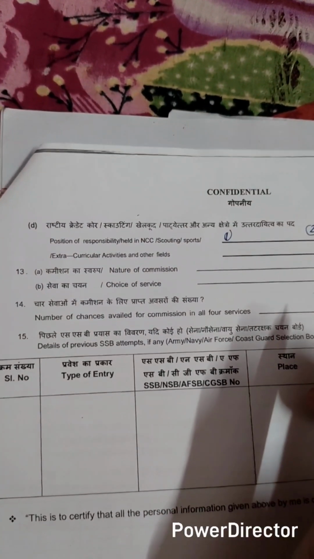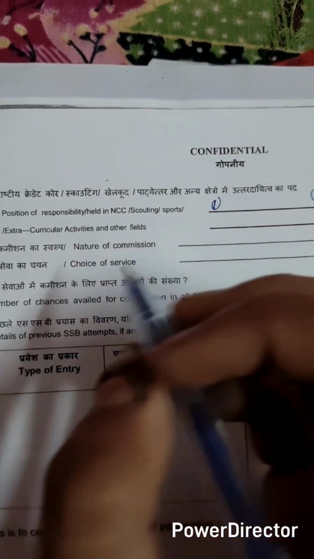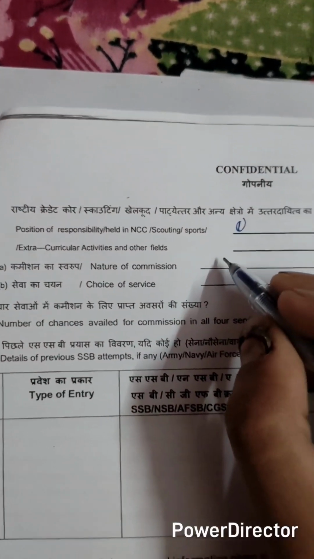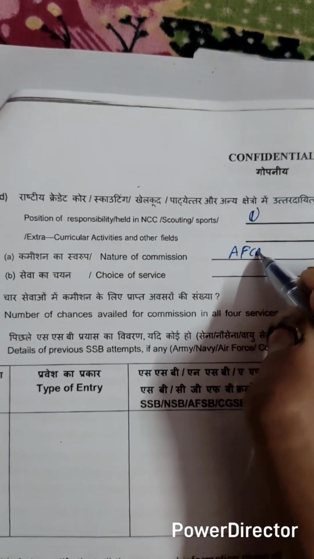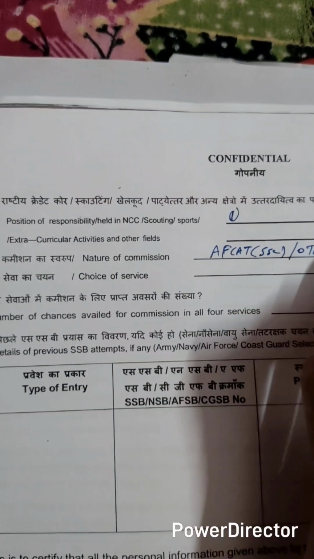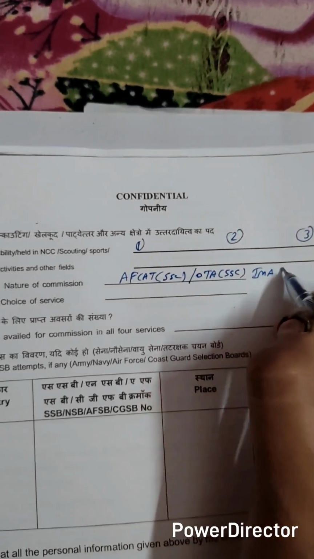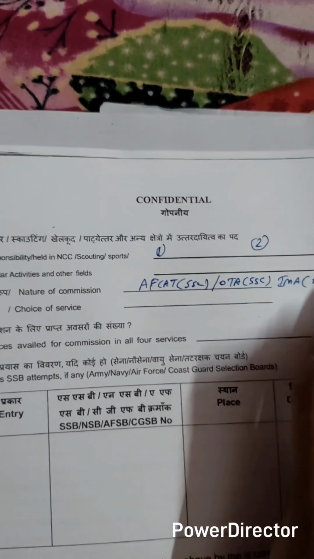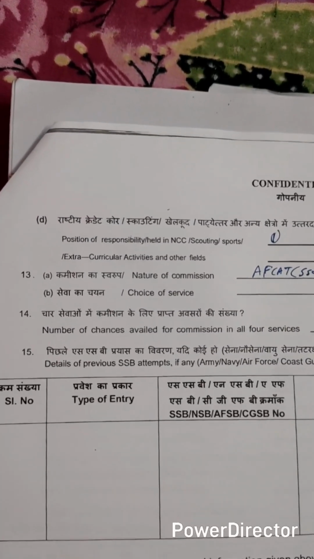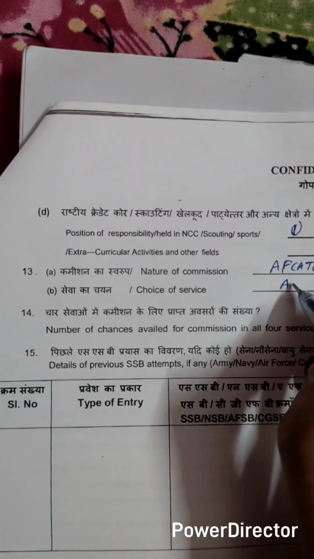Now the 13th option, 13A, nature of commission. Generally nature of commission is of two types: short service and permanent. If you are going for AFCAT, it is generally short service, so you will write AFCAT SSC, which means short service commission, or OTA, short service commission. But if you are going for IMA, you will write IMA permanent commission. Now choice of service. In Air Force or in OTA, you need to write the choice of service.